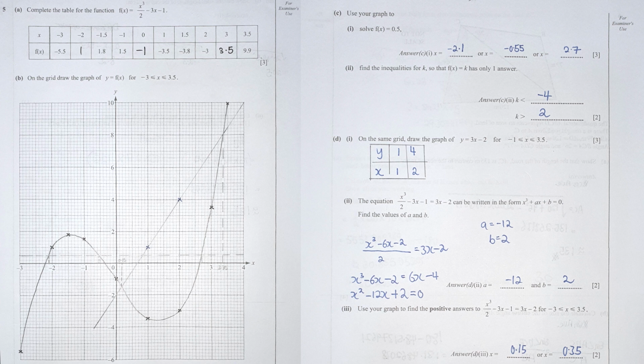Use your graph and find the positive answer. The intersection points here will be 0.15 and 0.35. The intersection is actually the line that we drew with the curve.